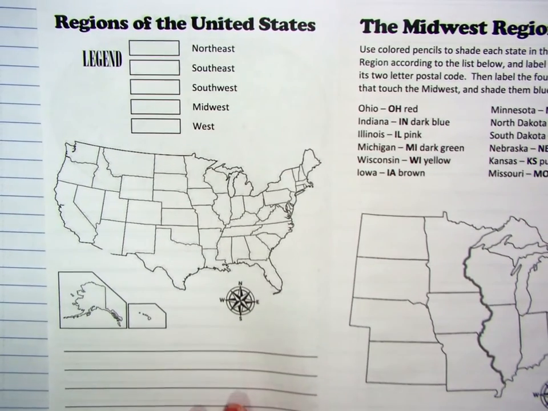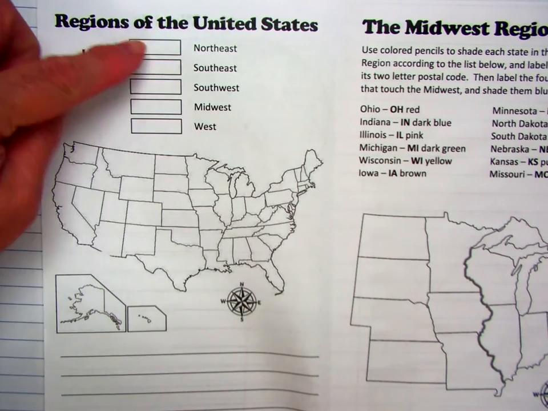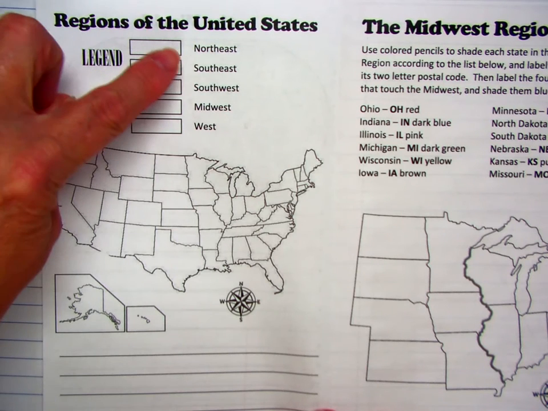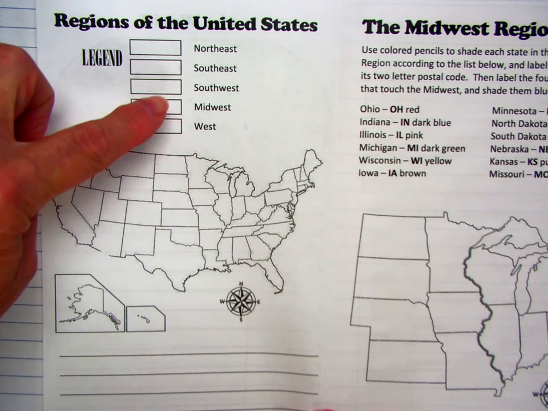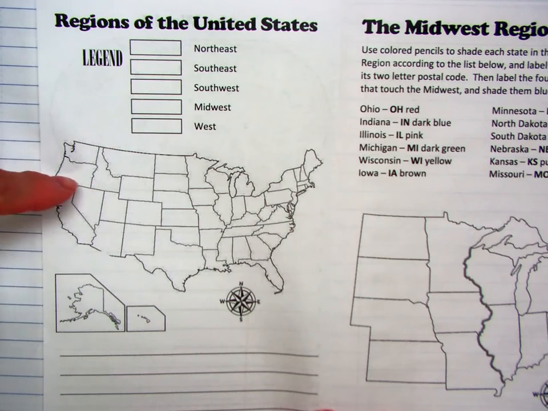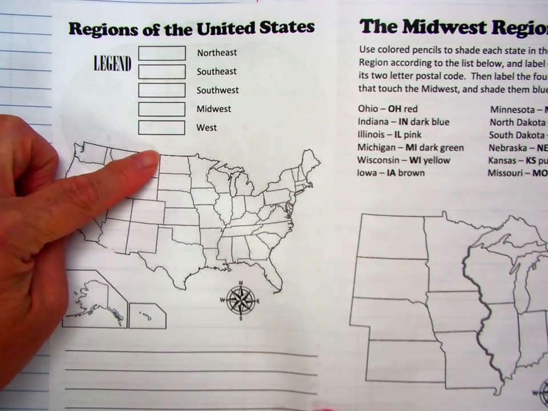The first one, Regions of the United States, has a map of the United States and a legend with the different regions. You're going to be coloring the Northeast, Southeast, Southwest, Midwest, and West regions of the United States on this map to match the colors you choose in the key.